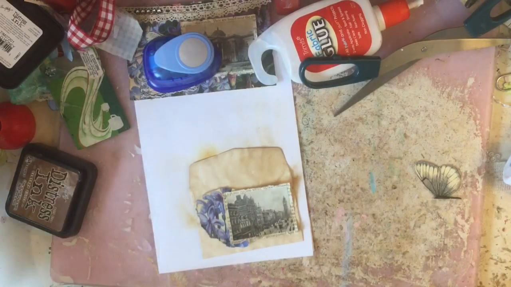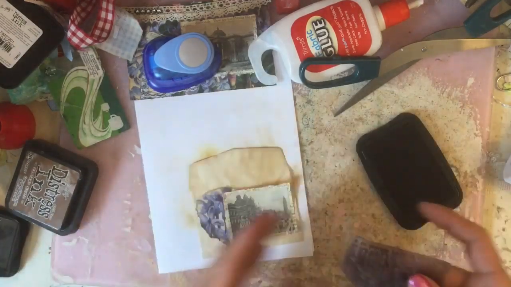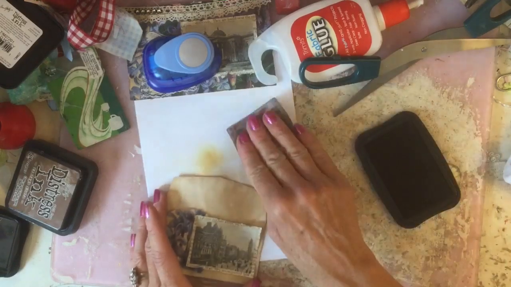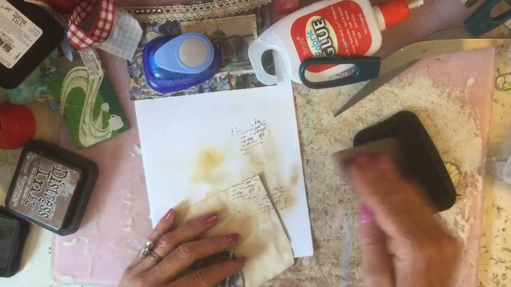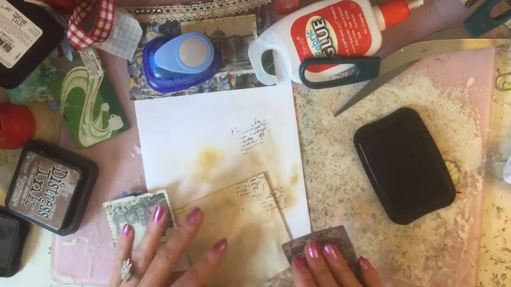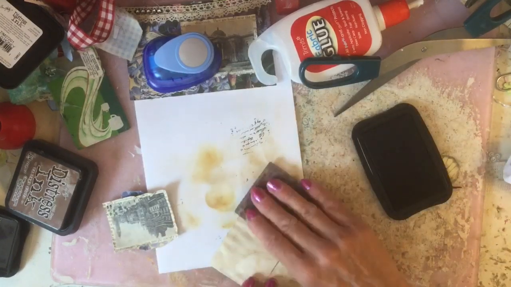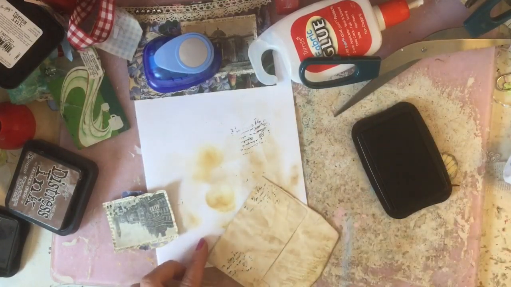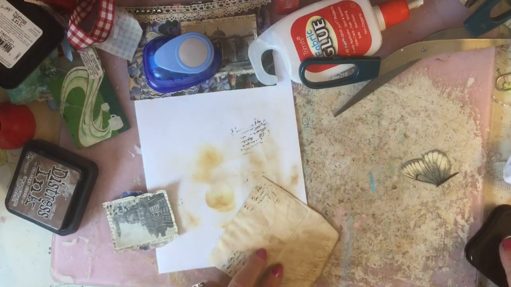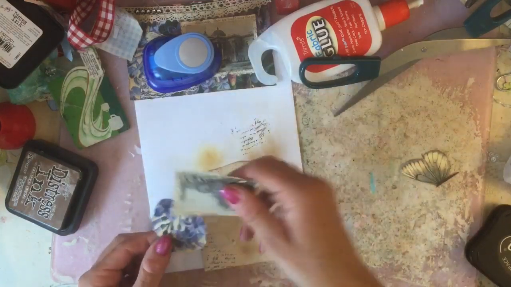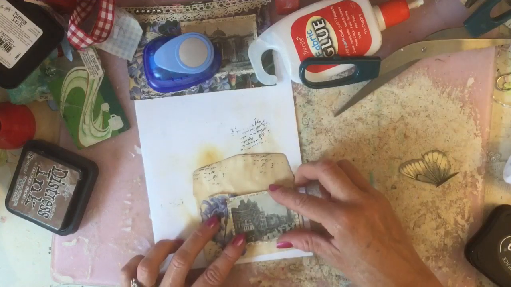Okay, got my black ink pad, and I'm going to use my favourite text stamp and stamp a little bit of text around it. I'm going to pop a bit there as well, and a bit here, because if it's just paper clipped in rather than glued in, you've got a little bit of interest going on the other side as well. You could have that like that.